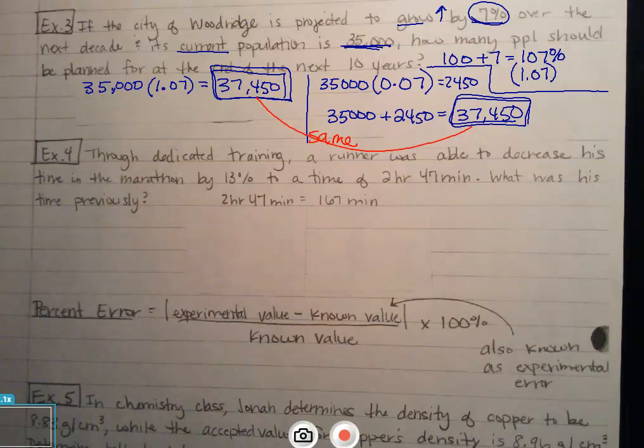All right, let's look at example 4. Through dedicated training, a runner was able to decrease, so we're looking at percent decrease, his time in the marathon by 13%. I feel like that's a lot. To a time of 2 hours, 47 minutes. What was his time previously? Okay, so we want to know his time before.